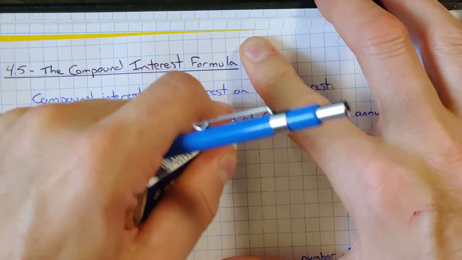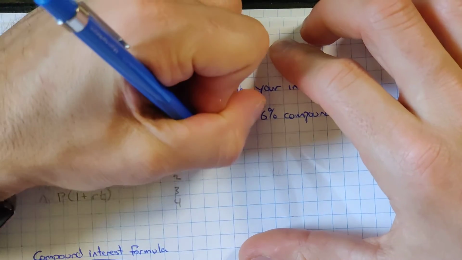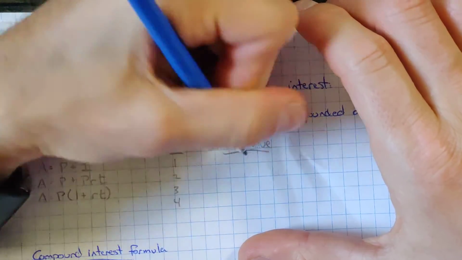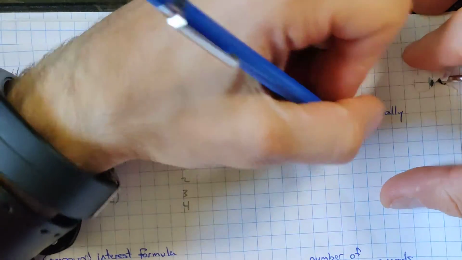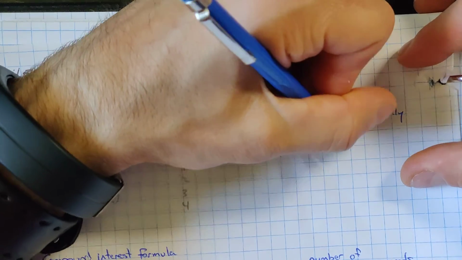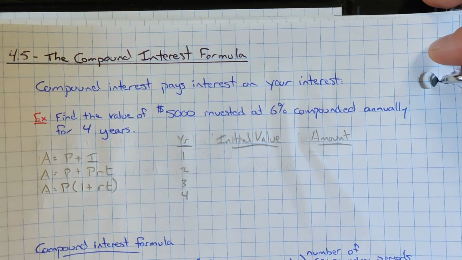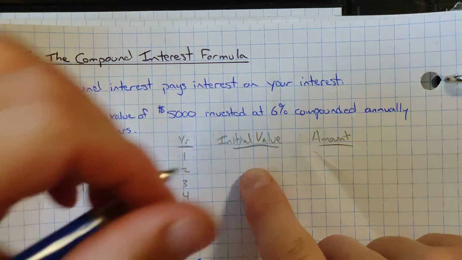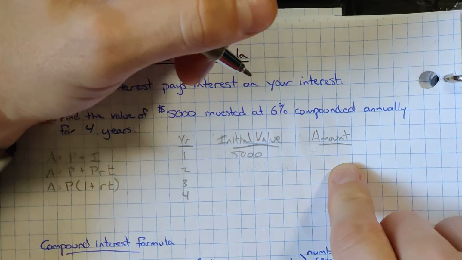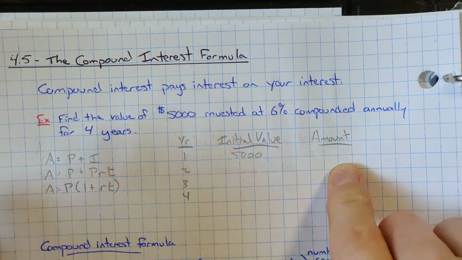Misspelling that terribly. Initial value. And then we have our amount. So I'm just slightly tweaking the table we were using before. So initial value is $5,000. And then the amount is over here in this formula.